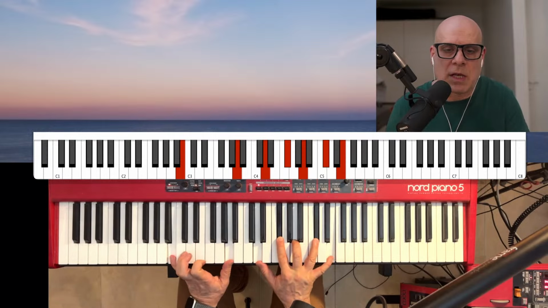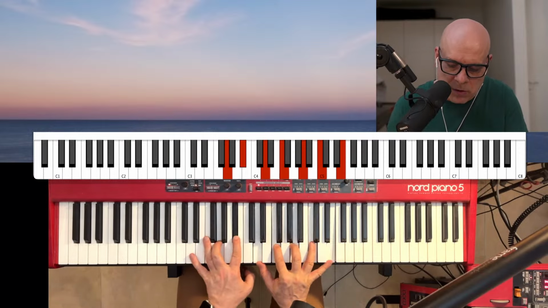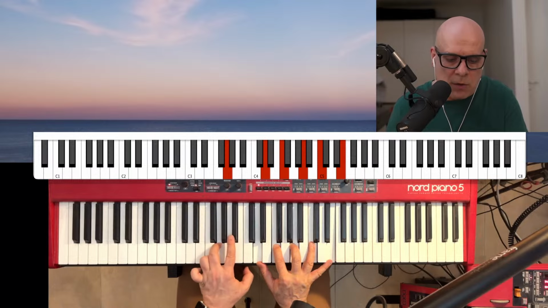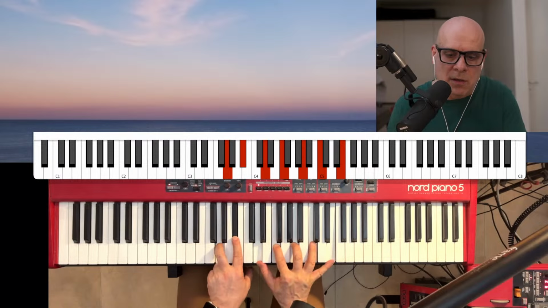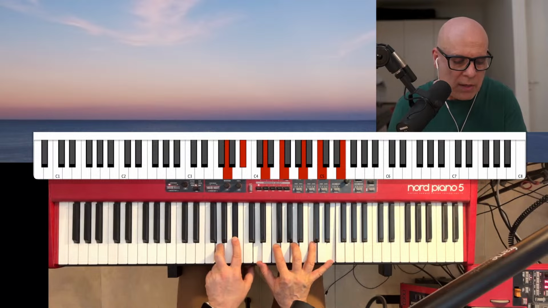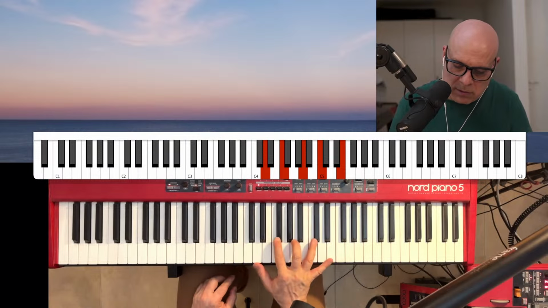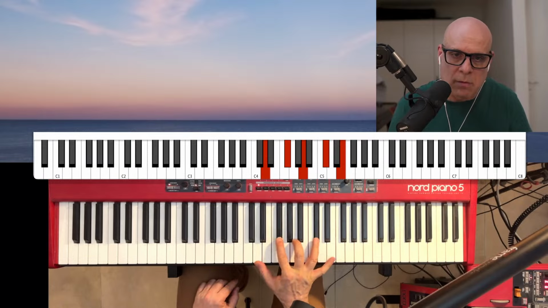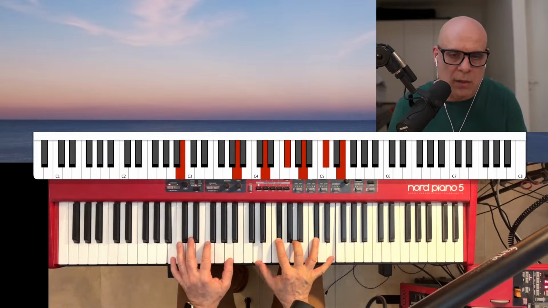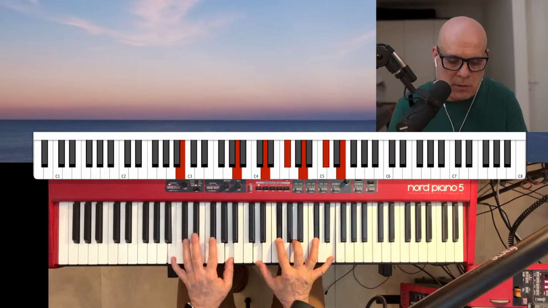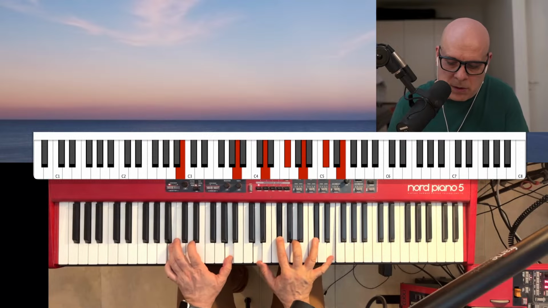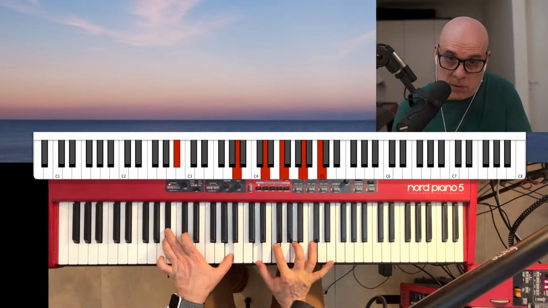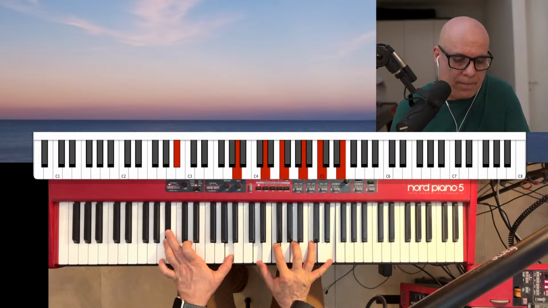By the way, this is G minor 13. Let's see. 1, 3, 5, 7, 9, 11, 13. Let's move to B. But with B. And let's move now to B flat.